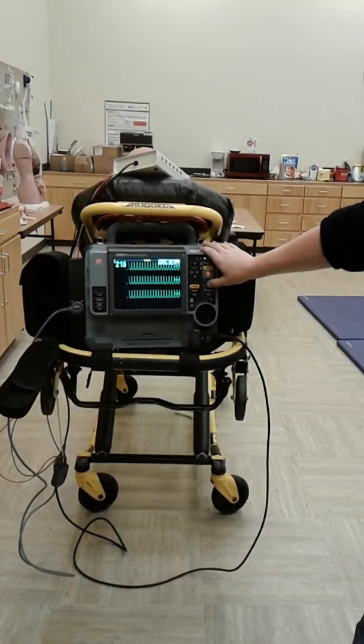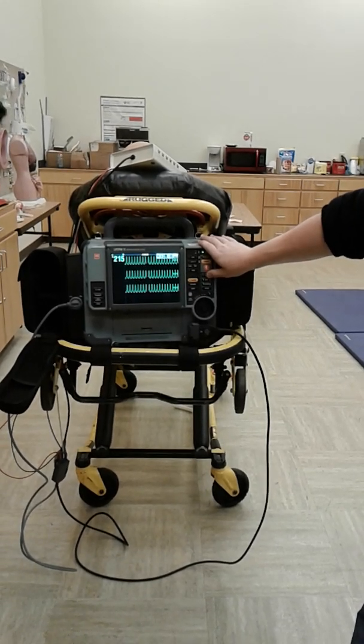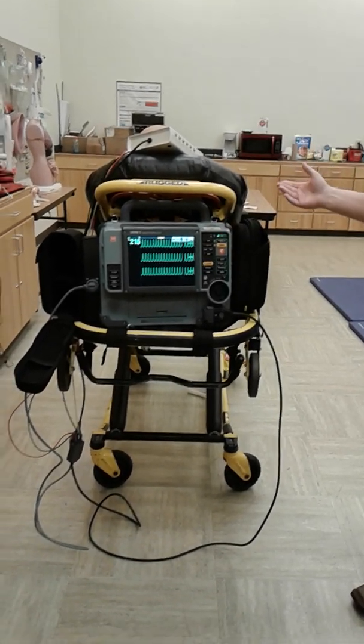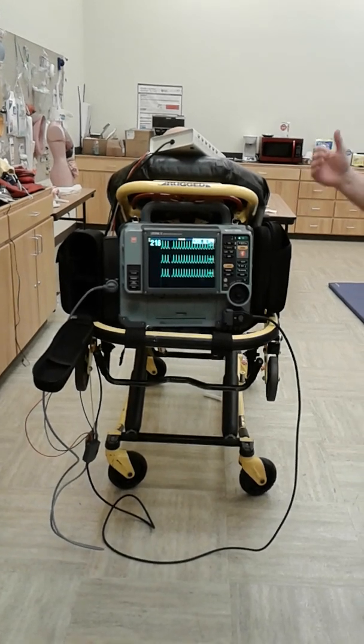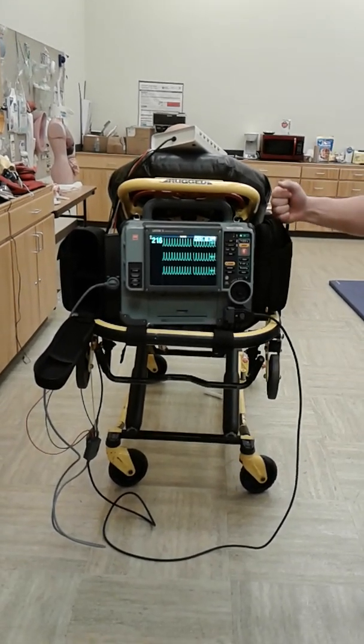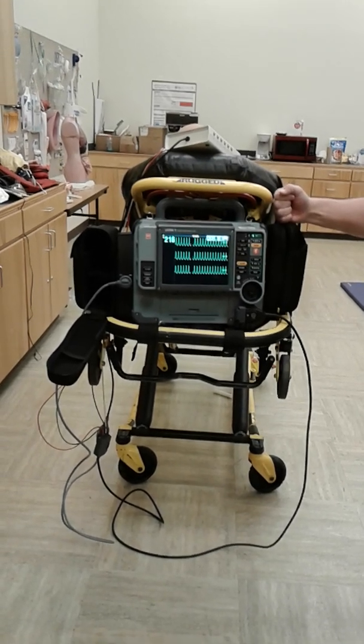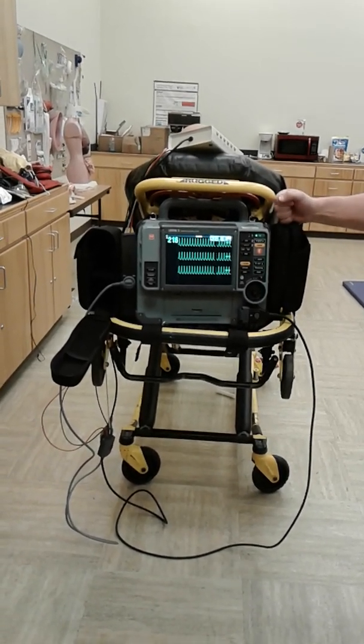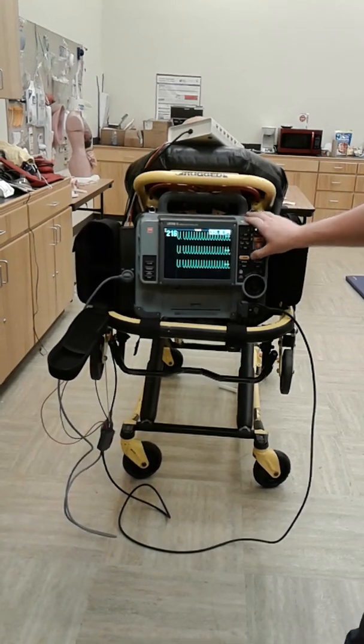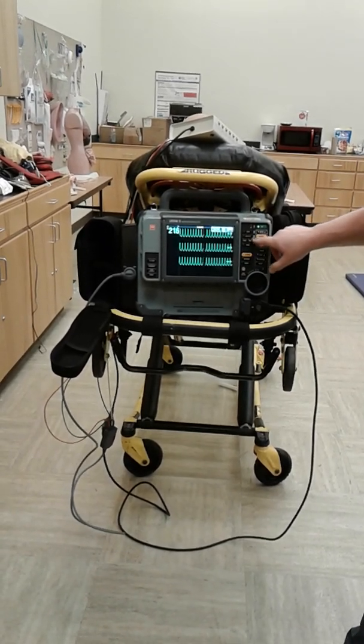So if this patient is presented with chest pain, shortness of breath, altered mental status, we're going to bypass giving them meds, and we're going to go straight to cardiovert. American Heart says if they are unstable, symptomatic, we can go straight to electrical therapy. Okay. So we come in here, we hit sync.